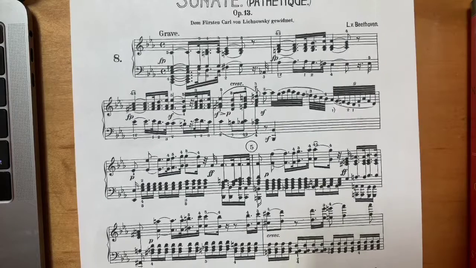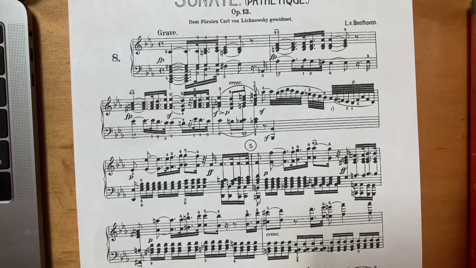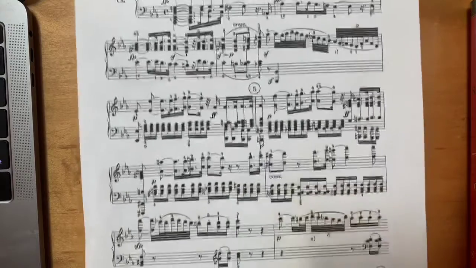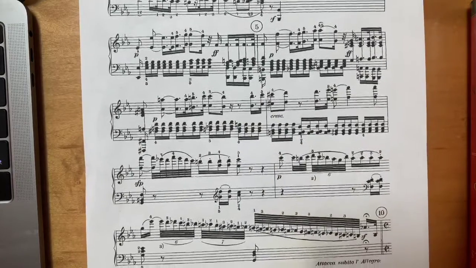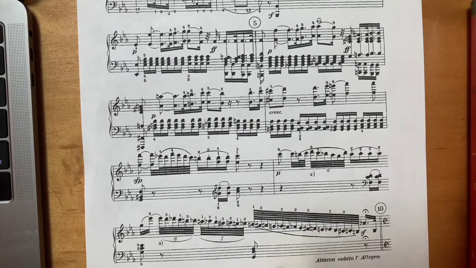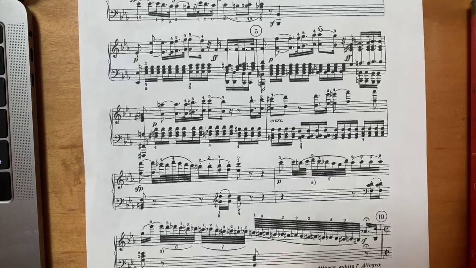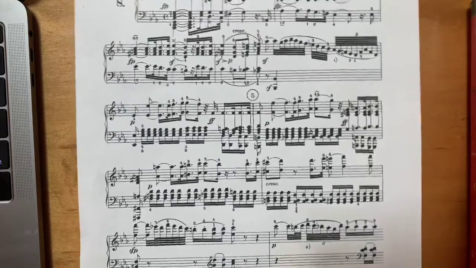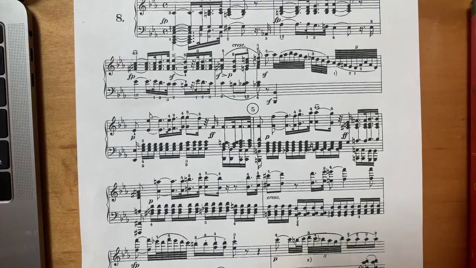So I'd like to just talk through briefly this. This is the first 10 measures of this sonata. This is Beethoven's Sonata Opus 13, solo piano sonata. Sometimes it's called the Pathetique Sonata. That was not a name that Beethoven gave it. It's one of the best known Beethoven piano sonatas.